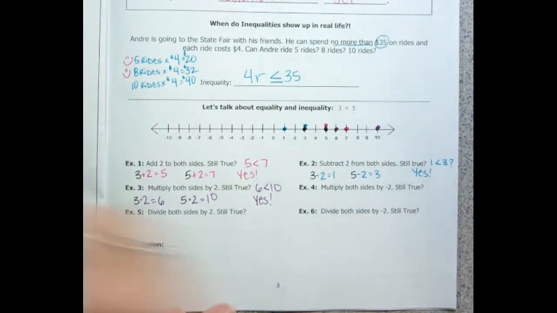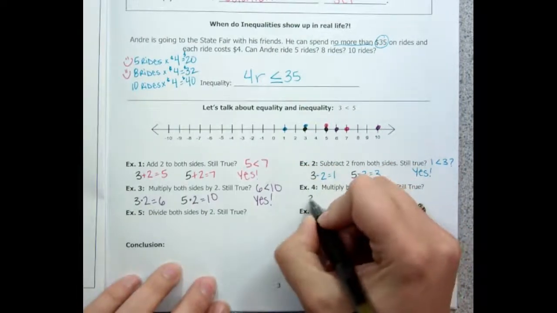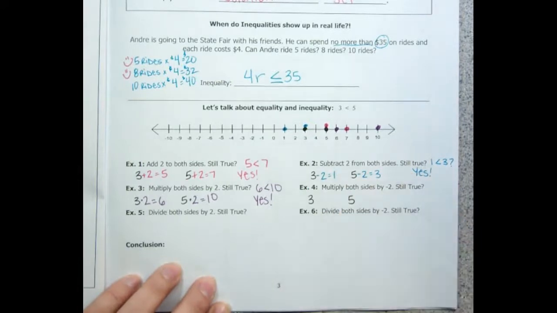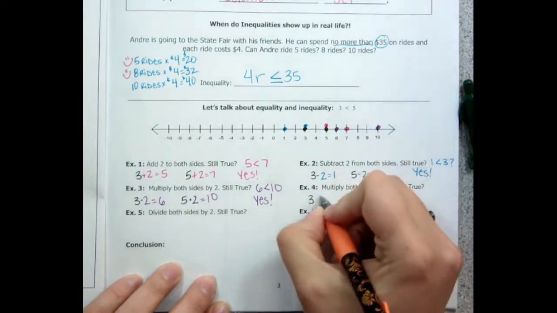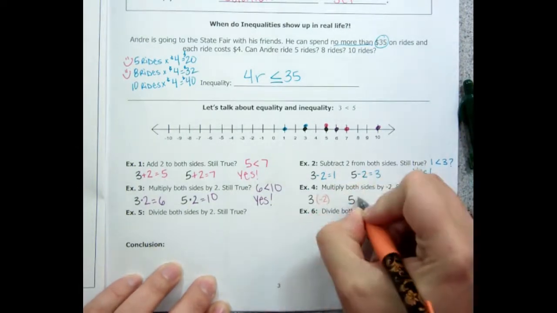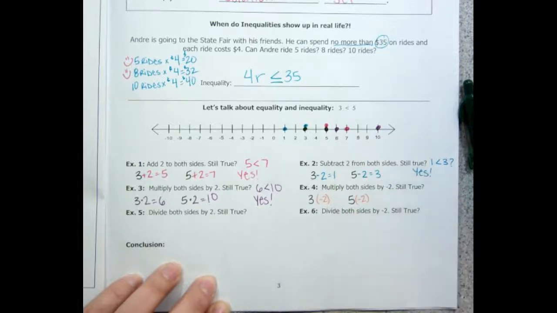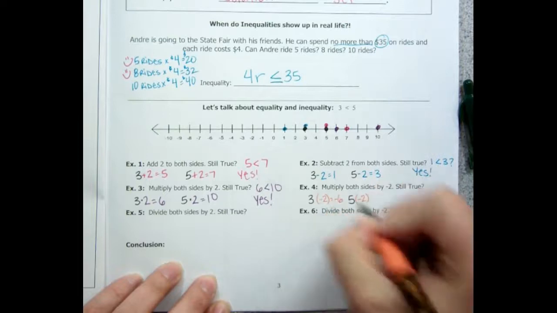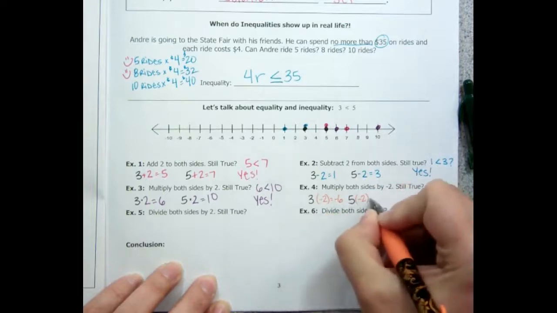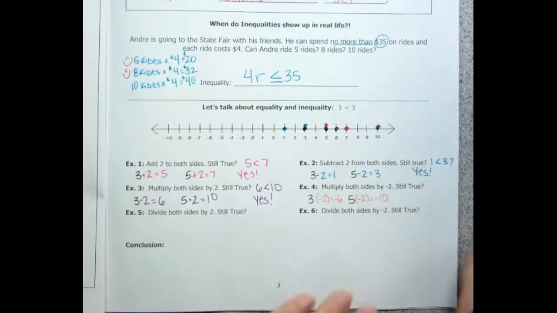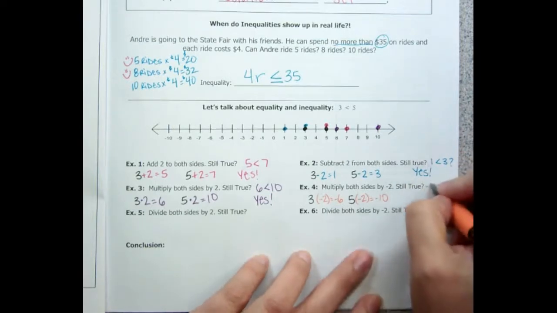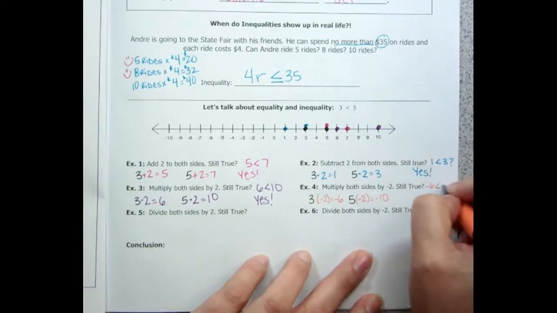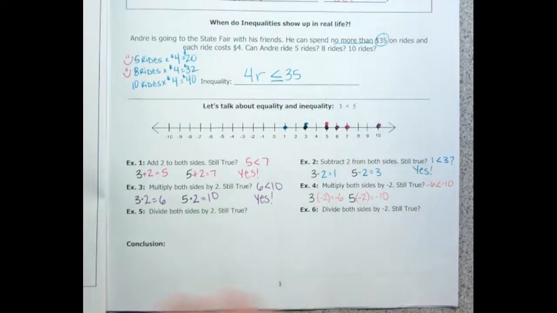Okay, let's do it again. Start with 3 and 5. Multiply both sides by -2. So 3 times -2 gives me -6, and 5 times -2 gives me -10. So I want to know, is -6 less than -10?